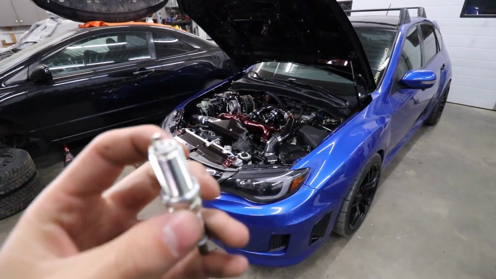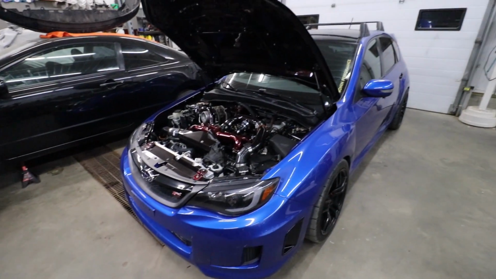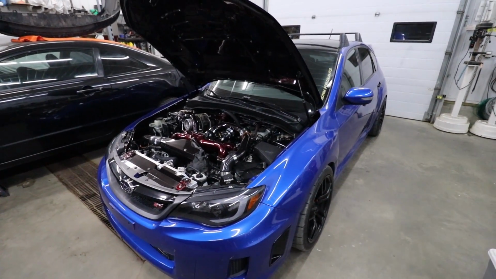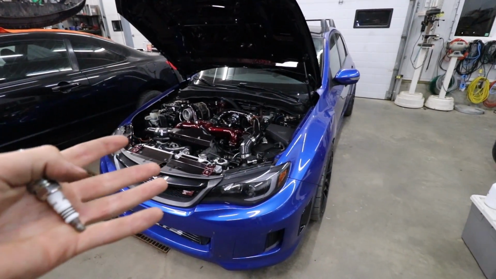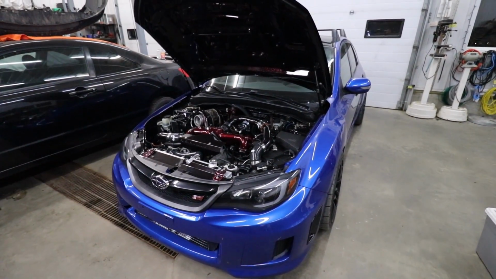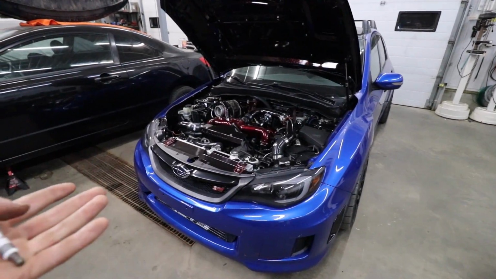Plus, in this video, I'm also just gonna be swapping out all 4 spark plugs because we are going to the track in 2 days on this thing. This car is making 512 wheel horsepower and 440 torque. Those are both Mustang dyno numbers, and these spark plugs probably got 15,000 K on them.